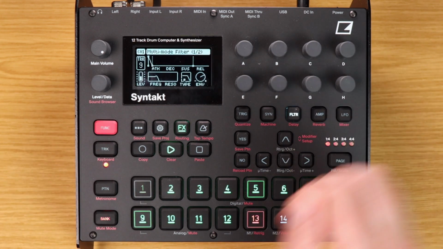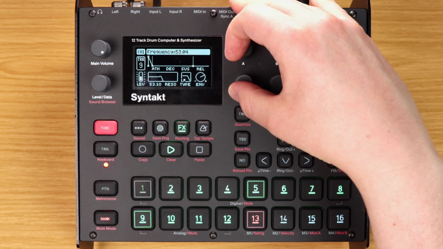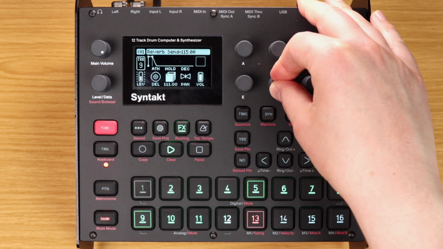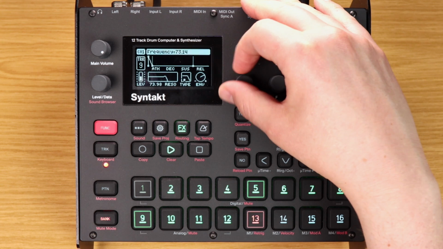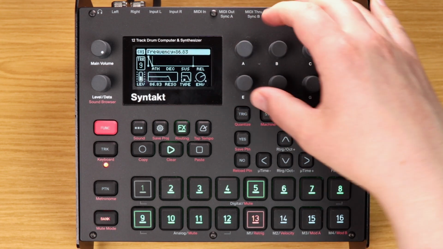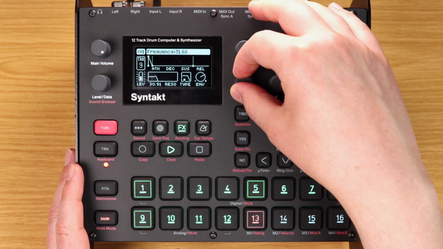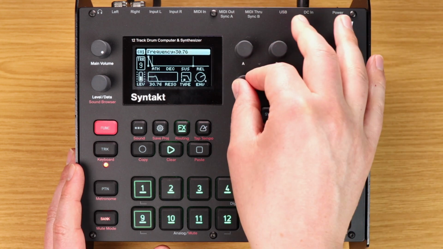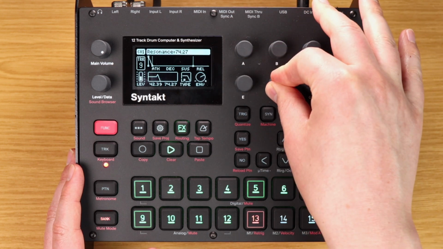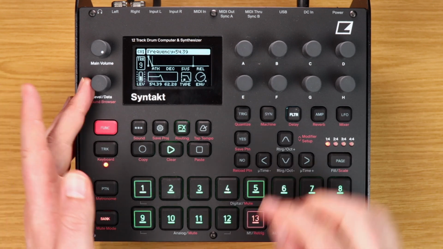And don't forget, you can always start to play around with your sounds as well. Add a bit more resonance to that, and we've got a bit of a Paranoid London kind of vibe going on.